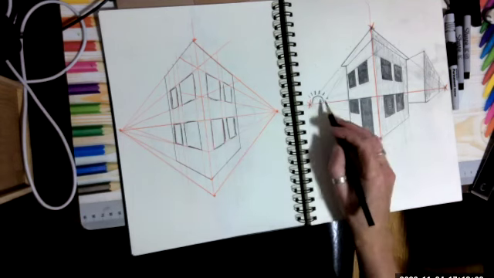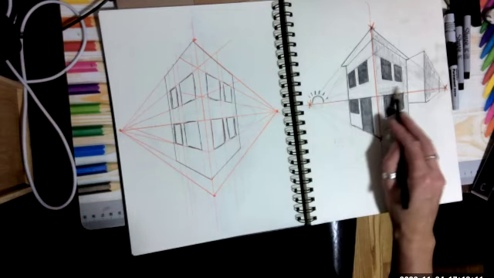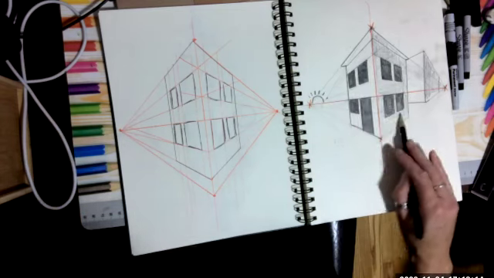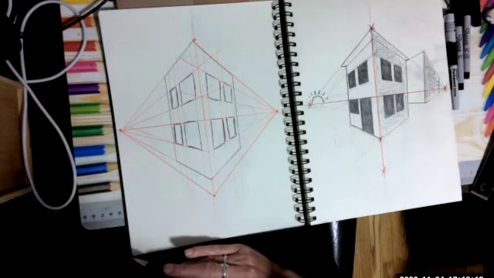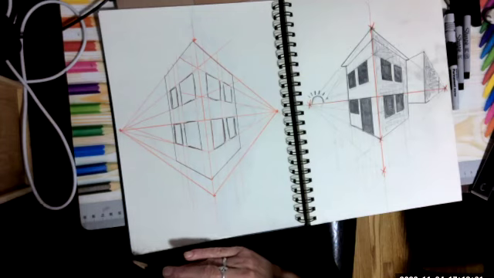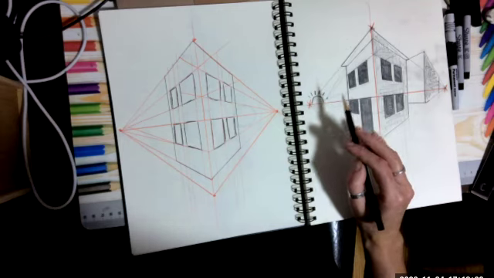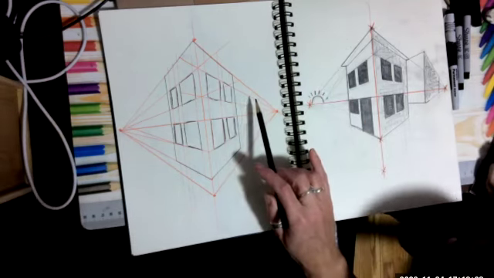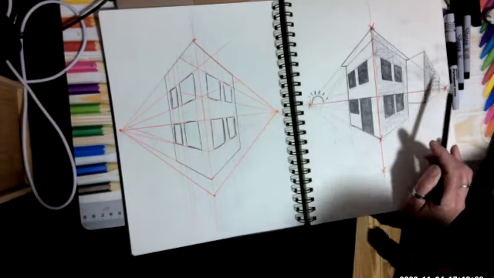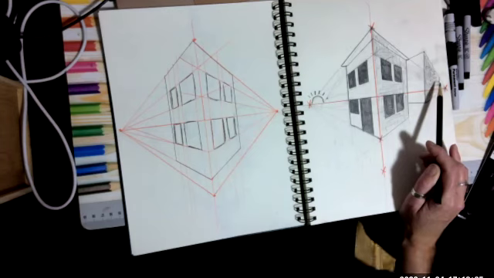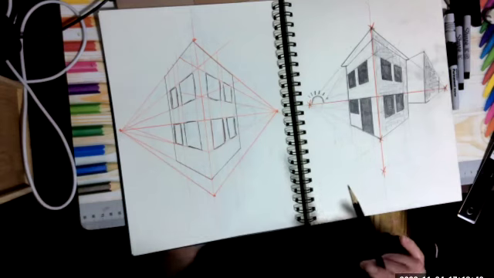So the reason why I drew a little sun here is so you knew which side to put the shadow on. This side. But don't worry too much about the shadow just yet. On this rough sketch, I'm just going to show you how to do a second building and get the perspective so that when we do our street scene, okay.